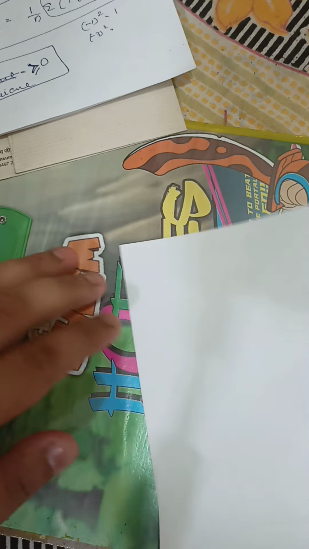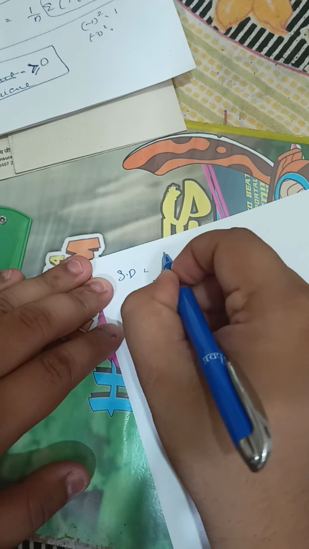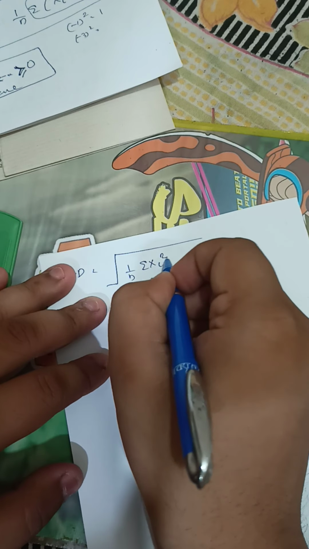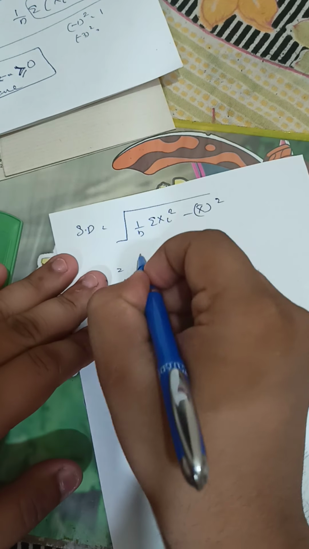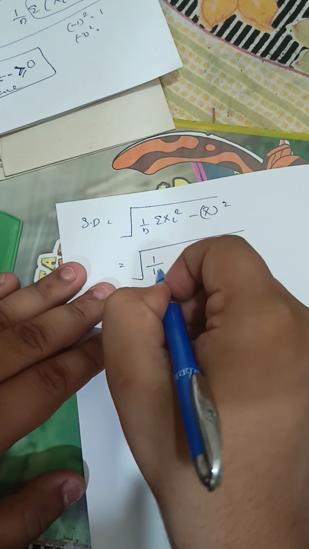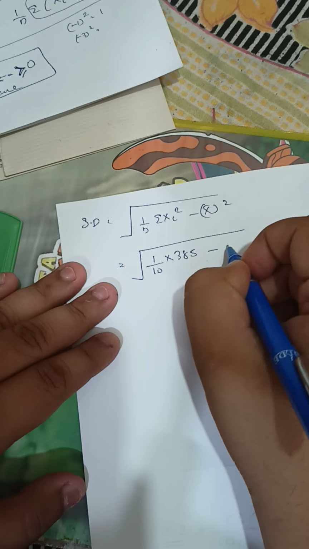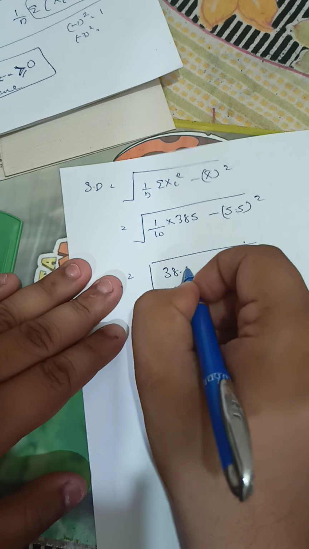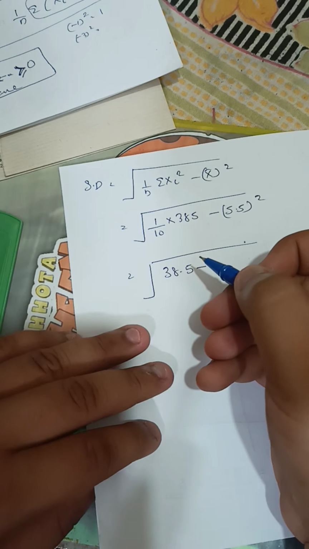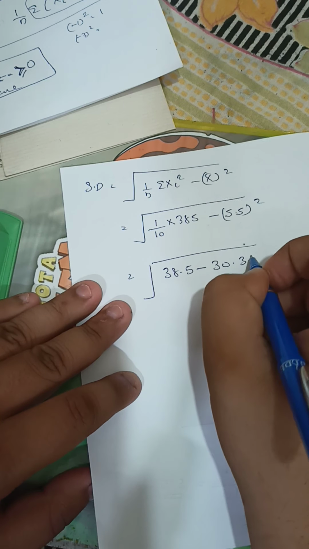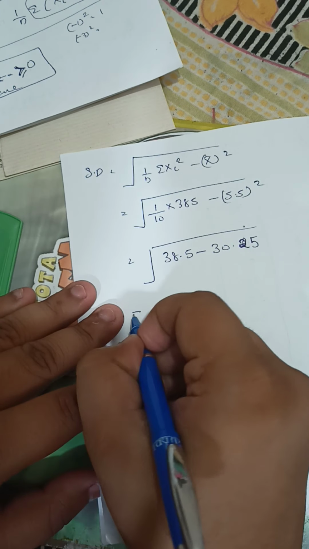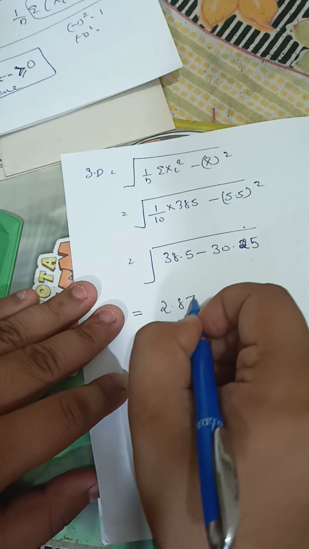സ്റ്റാൻഡേർഡ് ഡീവിയേഷൻ്റെ ഫോർമുല എന്താണ്? Standard deviation S equal to root of 1 by n summation xi square minus x bar square അല്ലേ? റൂട്ട് ഓഫ് 1 by 10 into summation xi square 385 മൈനസ് x bar 5.5 അതിൻ്റെ സ്ക്വയർ. റൂട്ട് ഓഫ് 38.5 മൈനസ് 5.5 ഇൻറ്റു 5.5 ചെയ്ത് നോക്കുക. അന്നേരം 30.25 കിട്ടും. ഇതിൻ്റെ ഉത്തരം കണ്ടുപിടിച്ചാൽ മതി. It will be around 2.8723.